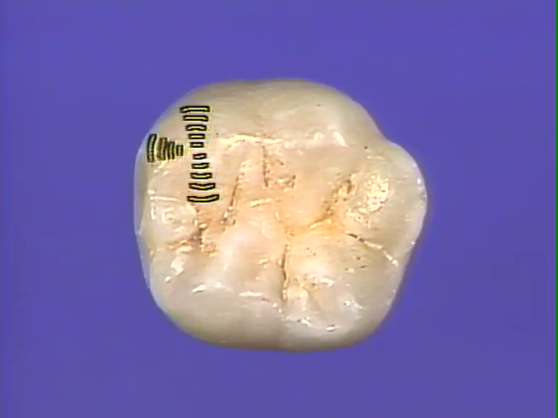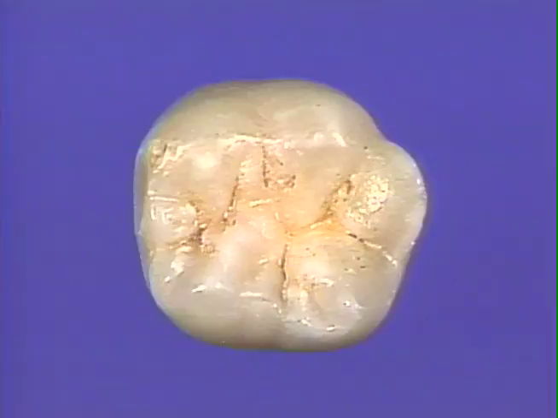Mesial cusp ridge. This cusp ridge extends from the cusp tip mesially to the mesiobuccal occlusal point angle. The distal cusp ridge extends distally to the buccal groove. The inclined planes are the mesiobuccal, the distobuccal, the mesiolingual, and the distolingual.